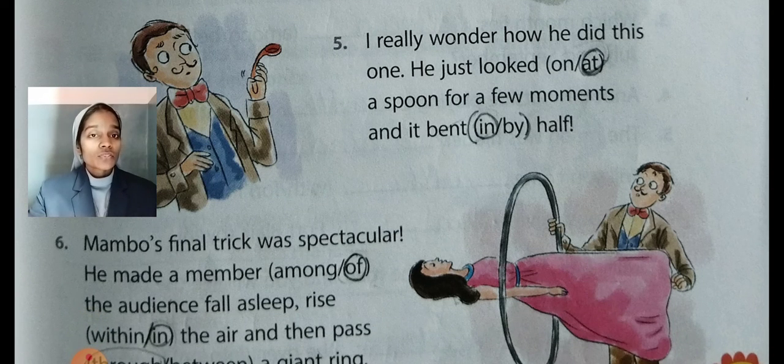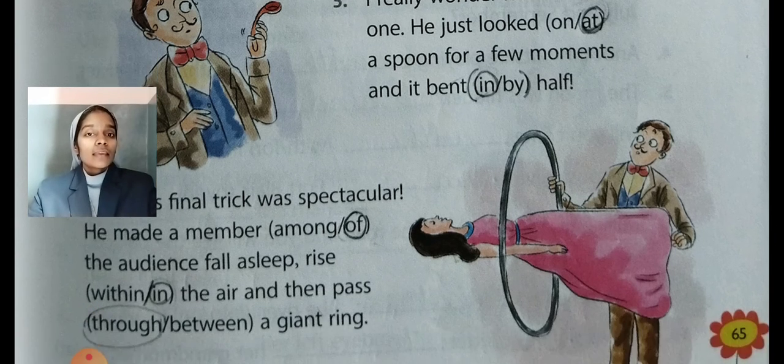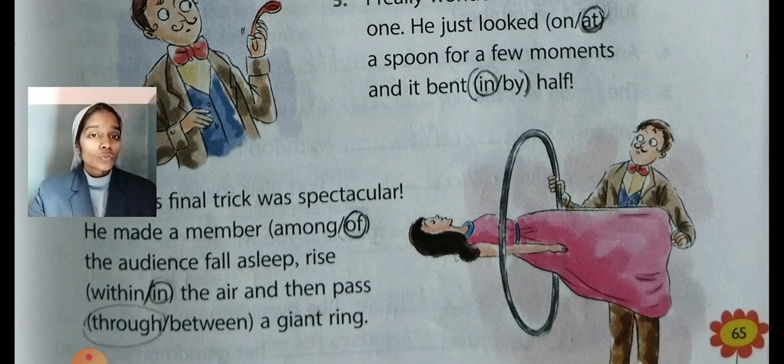Sixth one. Mambu's final trick was spectacular. He made a member of the audience fall asleep, rise in the air and then pass through a giant ring. Rise in the air: which is the correct preposition? In the air. Giant means very big, great. Then pass through a giant ring. Please look at that picture. You can understand that.